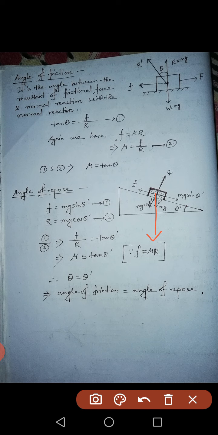This mg will have two components. If you remember, in resolution of vectors we discussed the components of a vector, the sine component and the cos component. So if this is a vector mg, we can resolve it into two parts. One is this one, which is mg cos theta dash, and the other is this one, which is mg sin theta dash. If this angle is theta dash, then this angle is also theta dash.